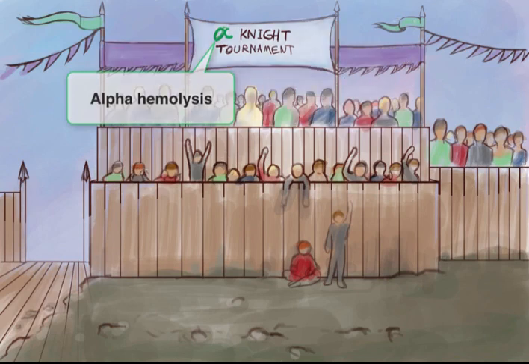It's called the Alpha Knight Tournament because both of these species are alpha hemolytic. Remember, both Group A and Group B strep are beta hemolytic, so this is one of the first distinguishing features. Alpha means it's a partial hemolysis, in which the surrounding zone of hemolysis has a green hue. This green comes from the oxidation of hemoglobin. We've made the alpha on the sign green to help with that association.